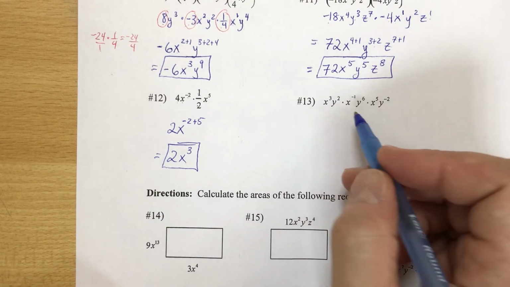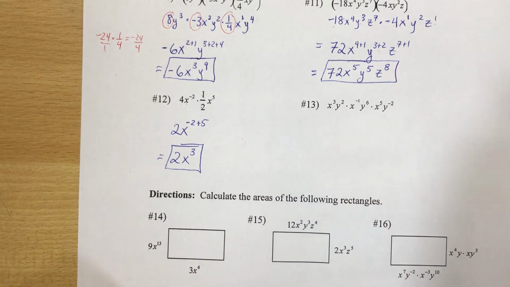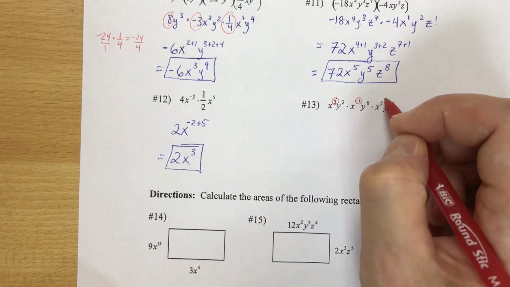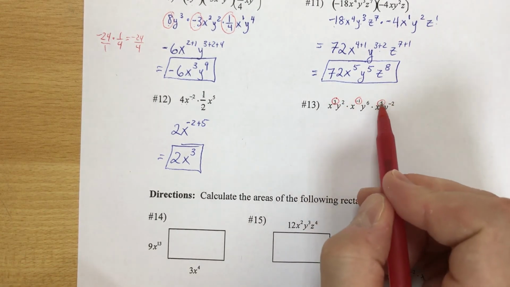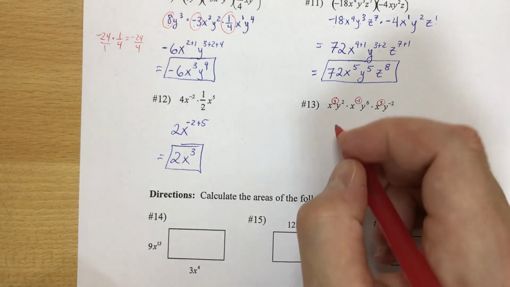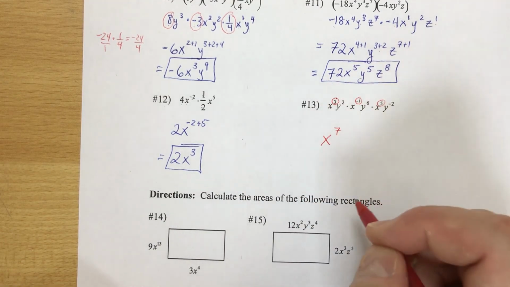And then number 13. Okay, so one thing you can do if you want to start skipping a step here, I'll take the x's, I'm going to circle their exponents. We're going to add these up. 3 plus negative 1 is 2. 2 plus 5 is 7, x to the 7th.